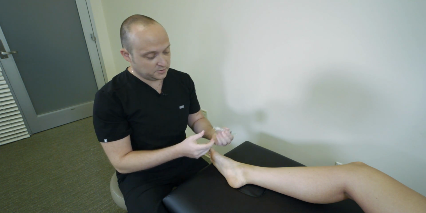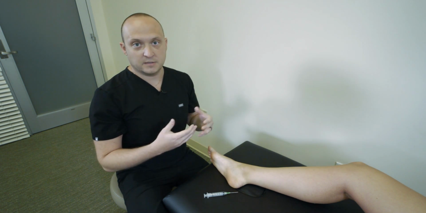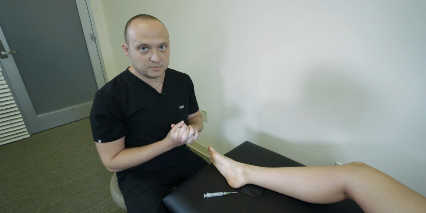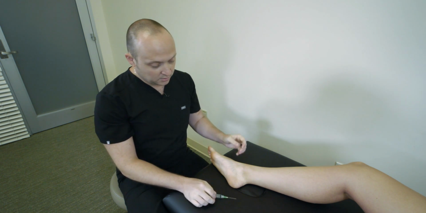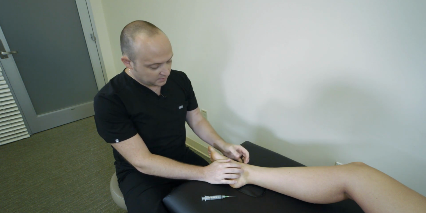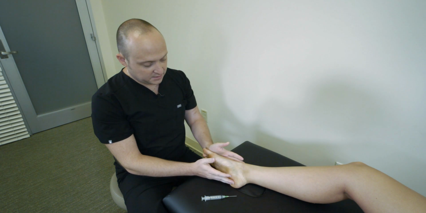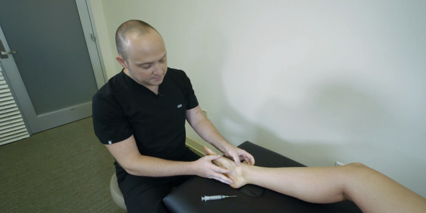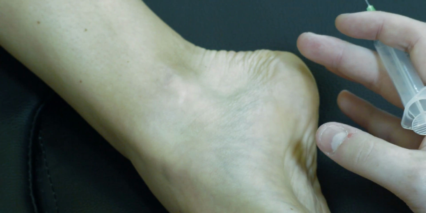Again, for demonstrations, we're using a blunted 21 gauge needle, but certainly you'll go through your typical setup and standard precautions to make sure that you're appropriately addressing the patient's concerns. In our position, we have the patient in an externally rotated hip position with the foot in as much plantar flexion as we can get out of it. That opens up the space between the tibia and the talus. We can now see our landmarks pretty easily for the injection.